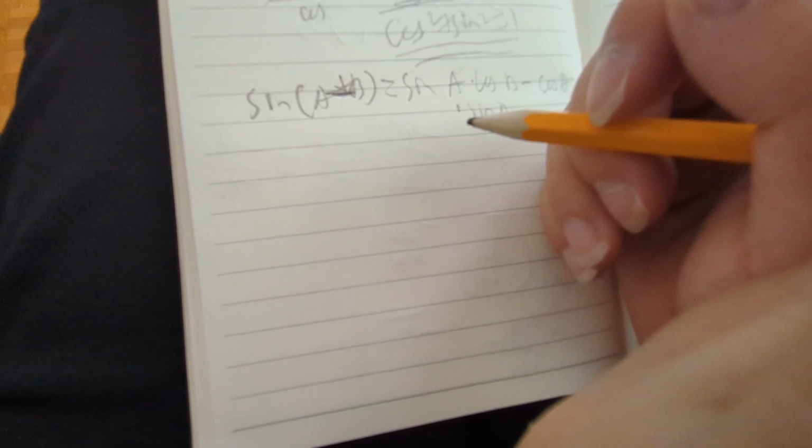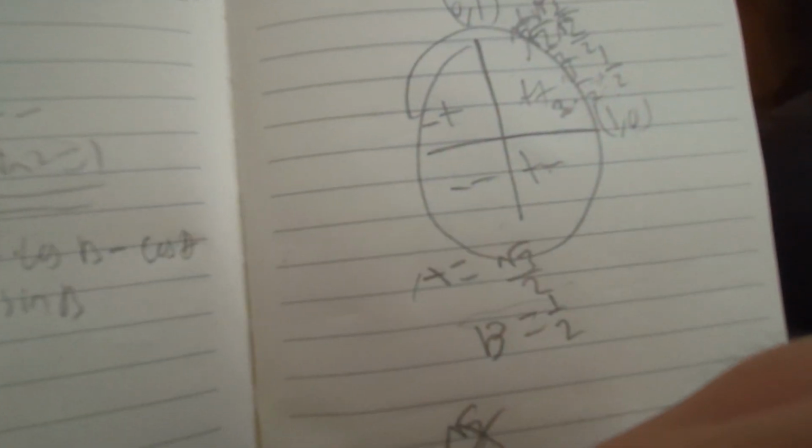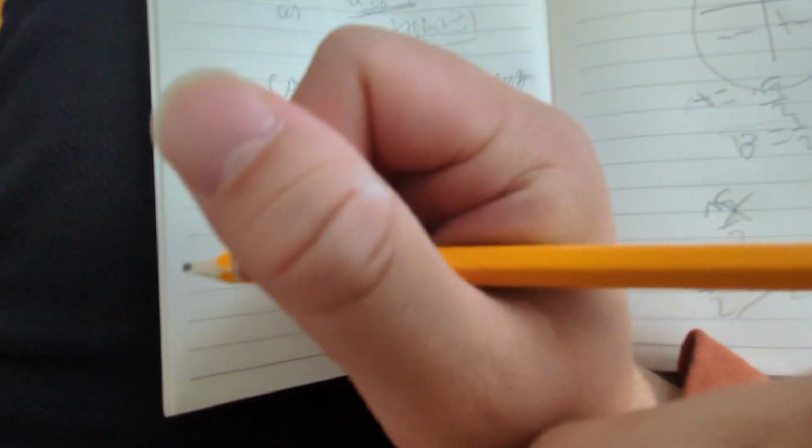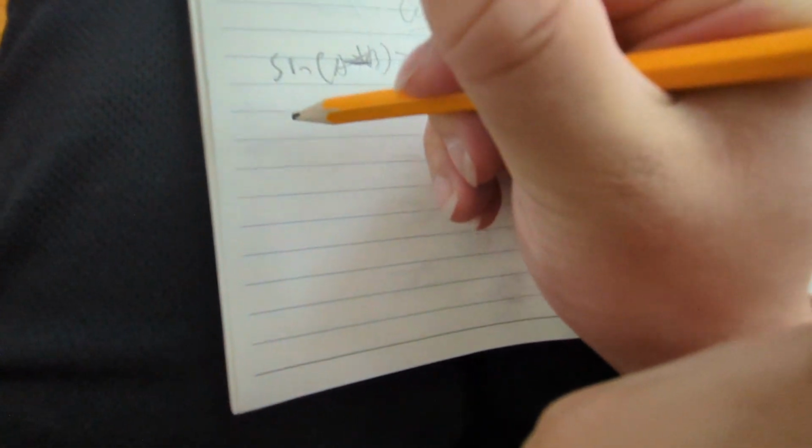And let's see, right? So we know that sine is equal to 1/2 here. But how do we prove that? If sine A is 1/2, right?